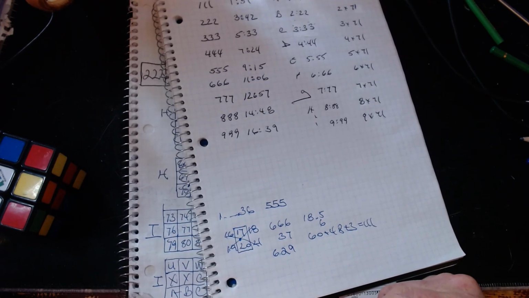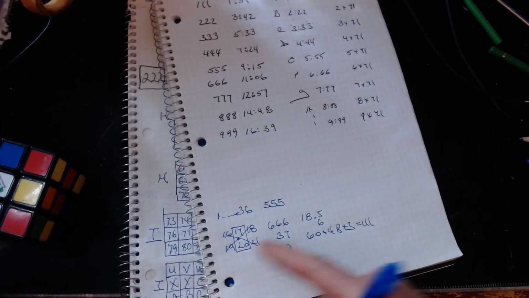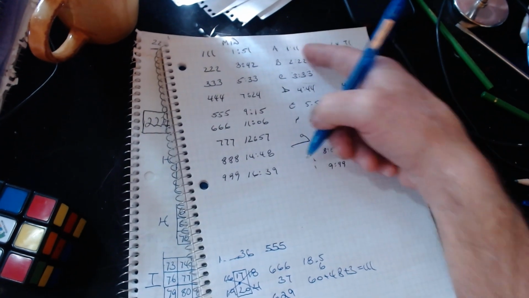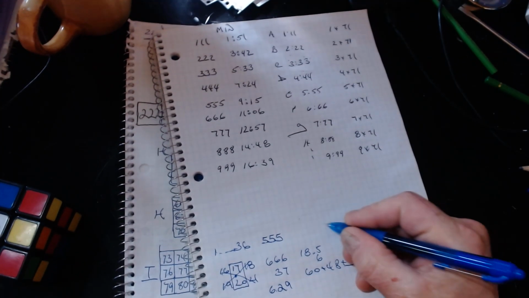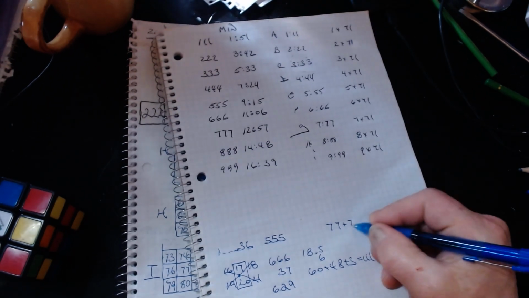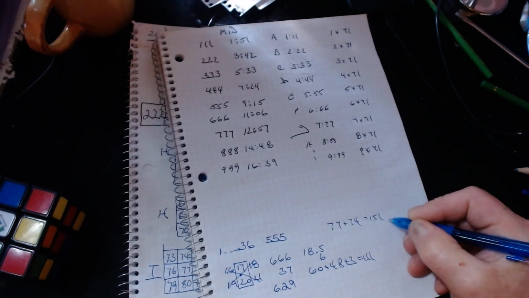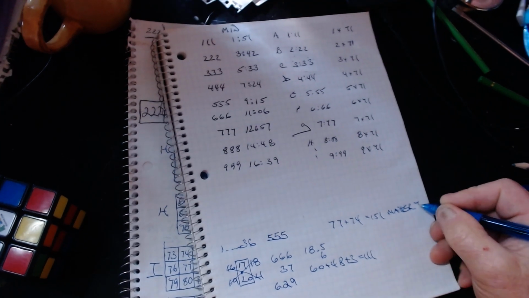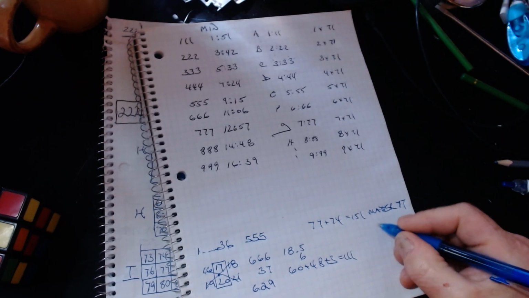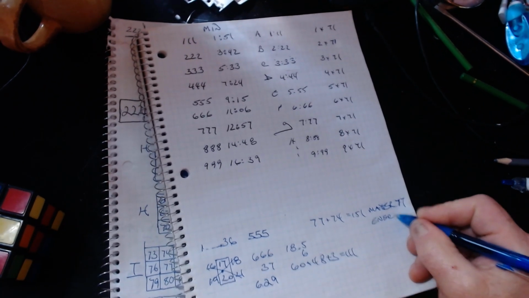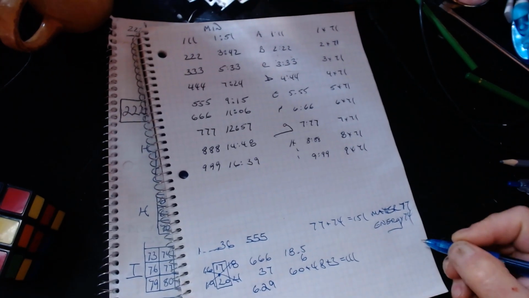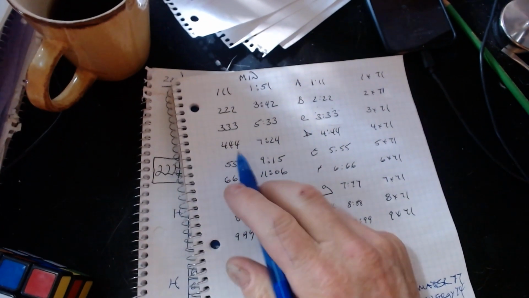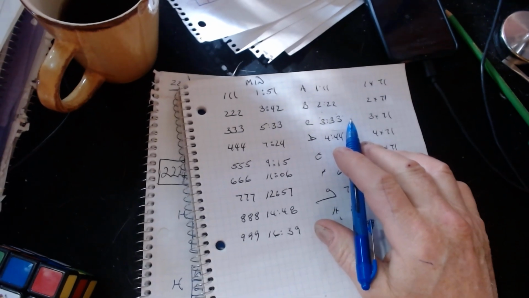In this number over here. This number over here will equal 111, and that will equal to here. And that 151, 77, and 74 equals 151, and you'll be looking at matter 77, and you'll be looking at energy 74. So 444 is also the reverse of 333.